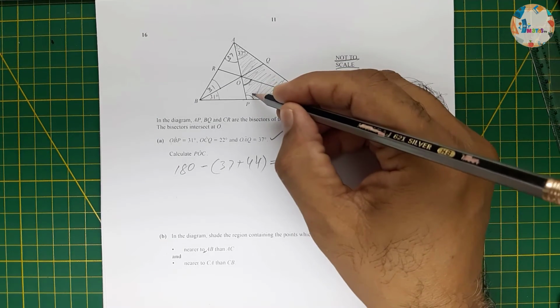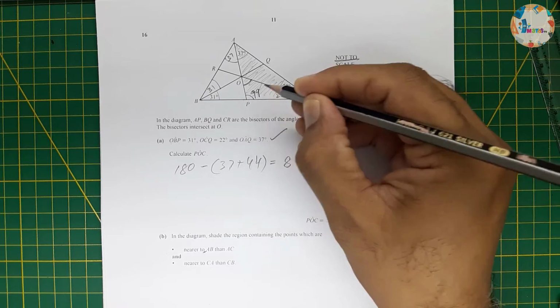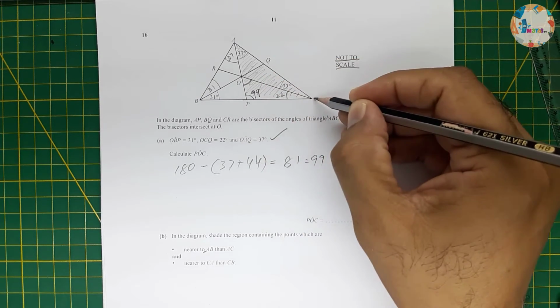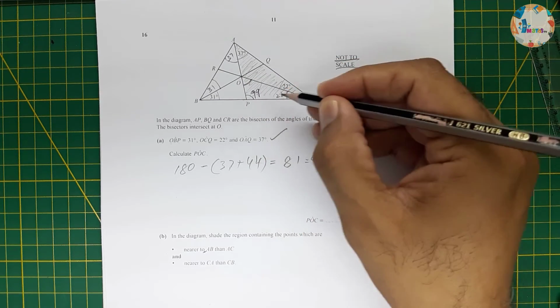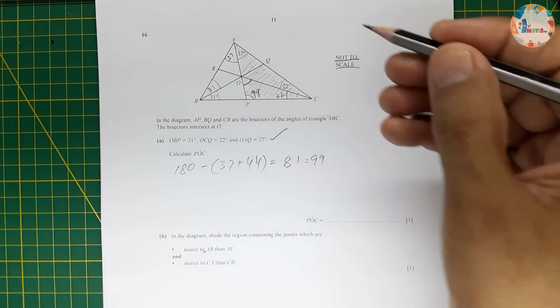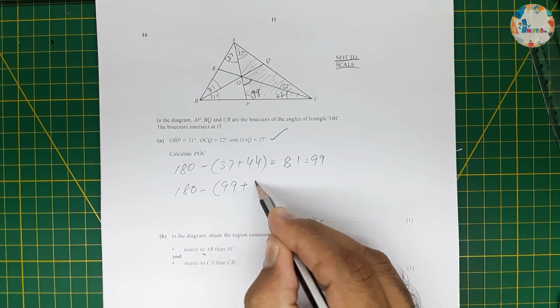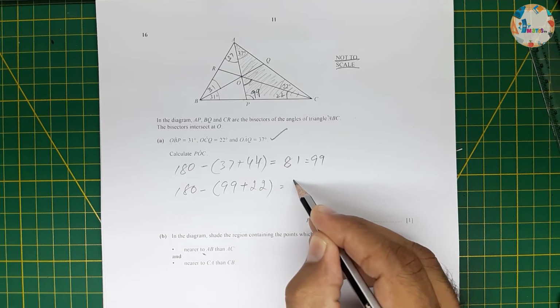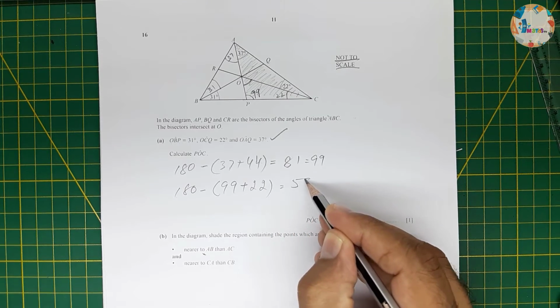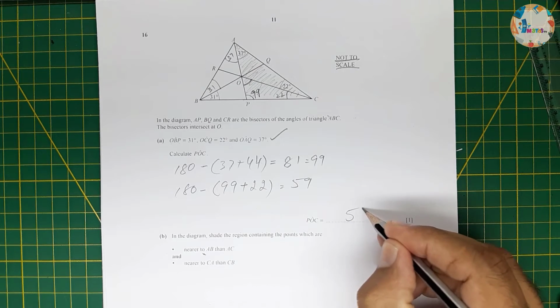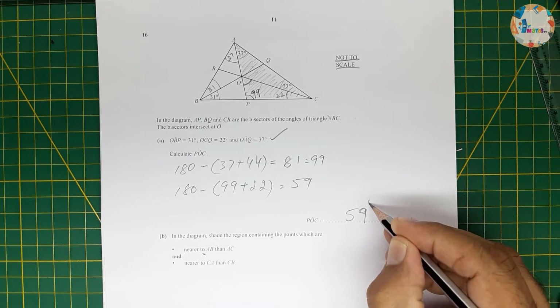So we can write here this one as 99. Now this triangle OPC, if this is 99, this is 22, so this will be 180 minus 99 plus 22, which is equal to 59. So our answer will be 59 degrees.